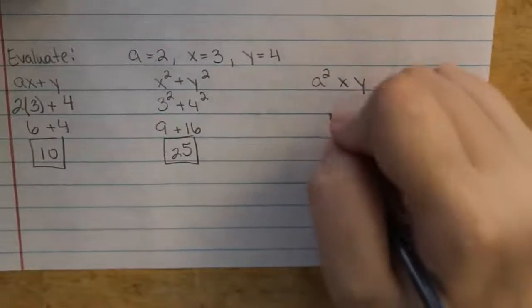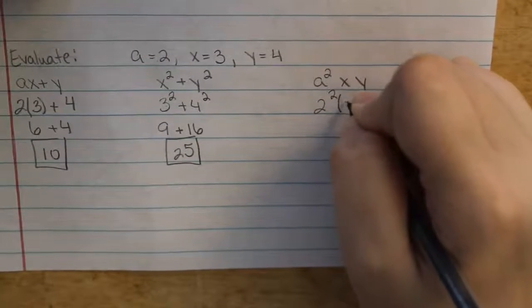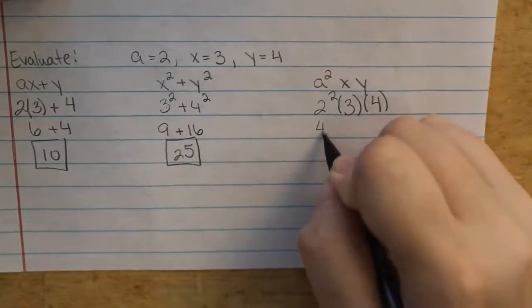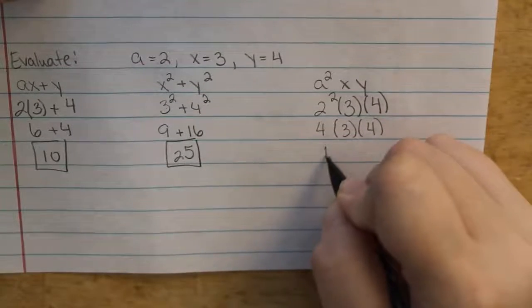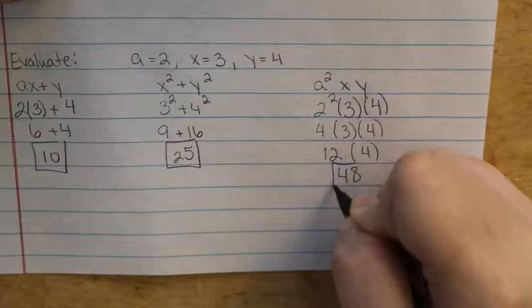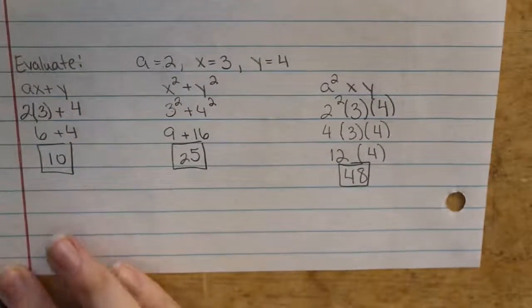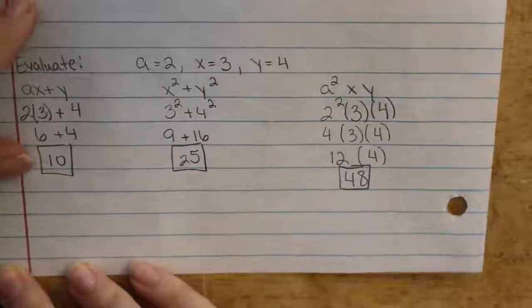And then our final problem, I have 2 squared times 3 times 4. 2 times 2 is 4, times 3 times 4. 4 times 3 is 12. Times 4, which gives me 48 as my final answer. You will have some questions like this that you're going to need to probably get a separate sheet of paper for just to work out to make sure that you get the right answers.